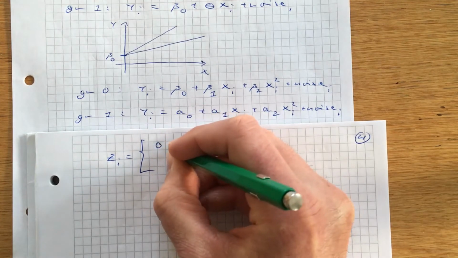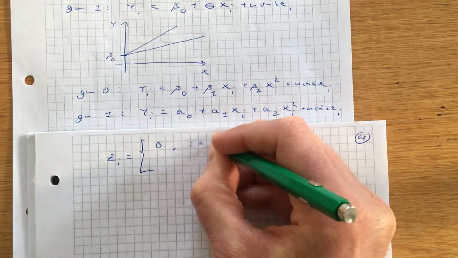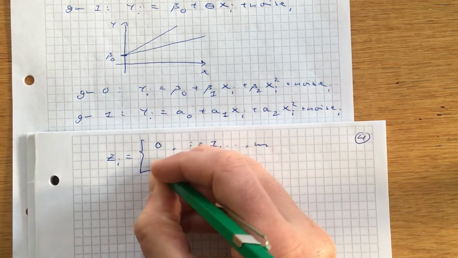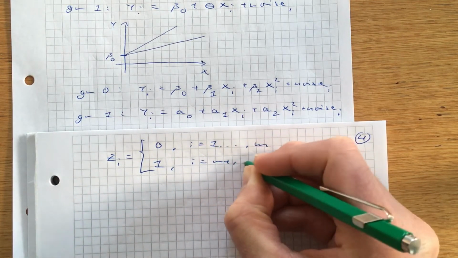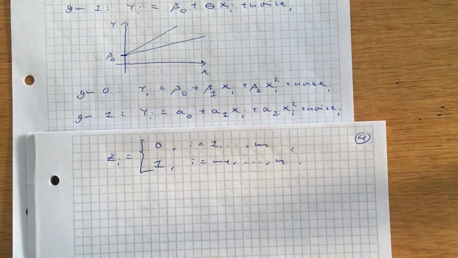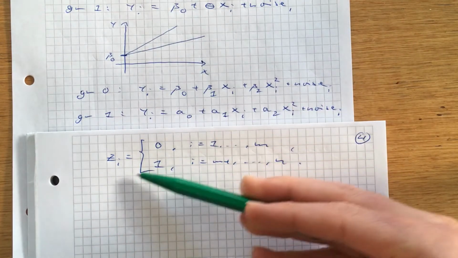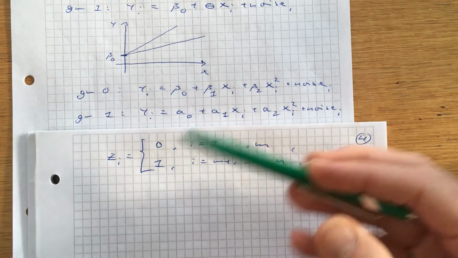It takes the value 0 for i equal to 1 up to m, and 1 for m plus 1 up to n. So here we created a new indicator.